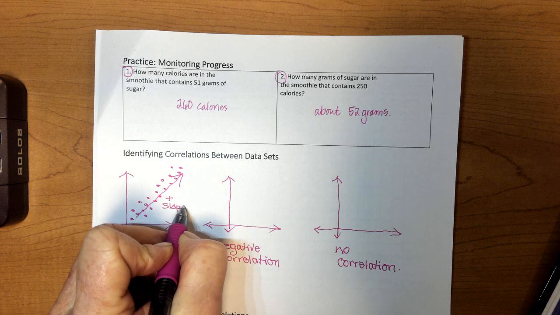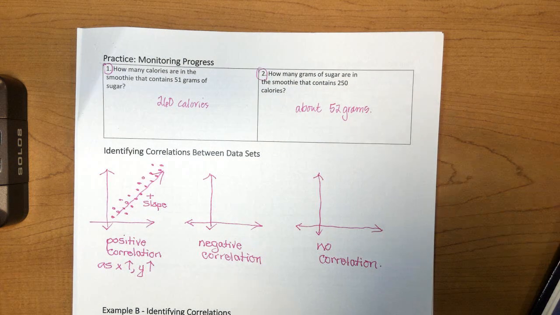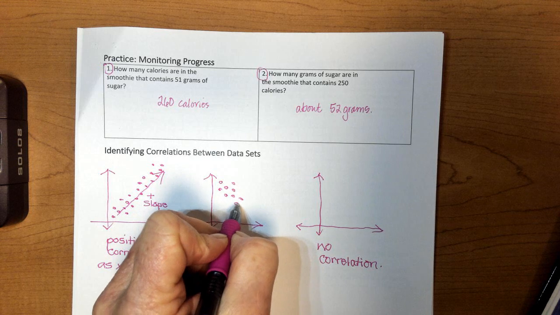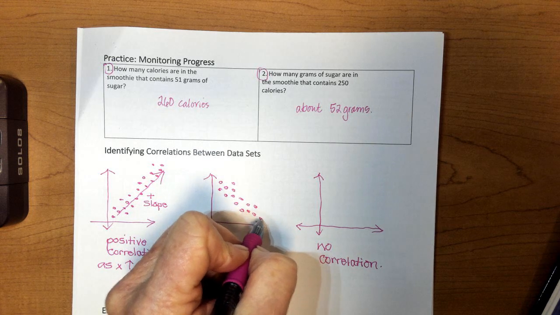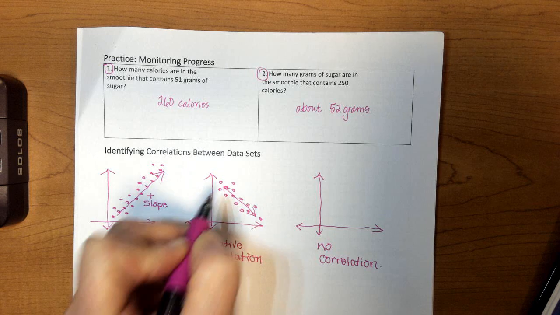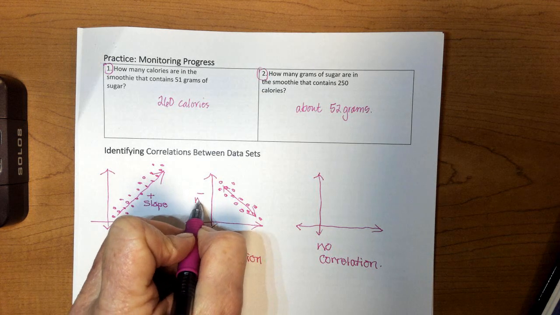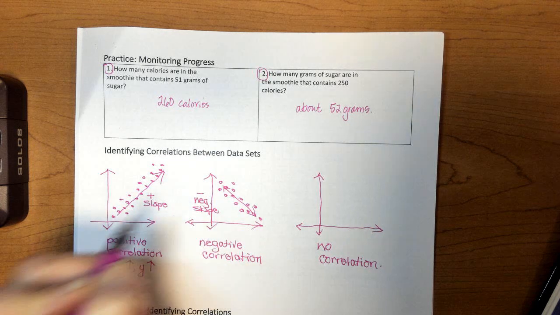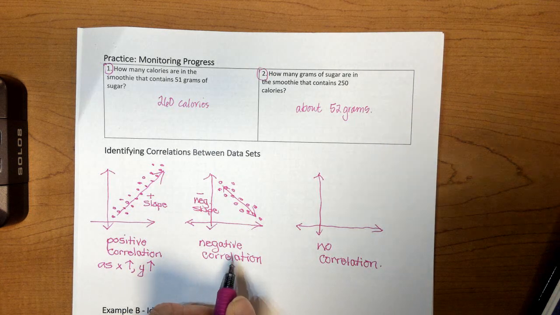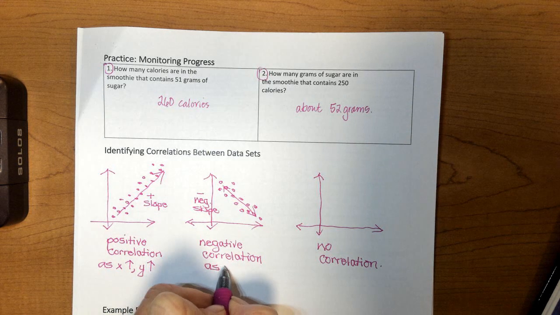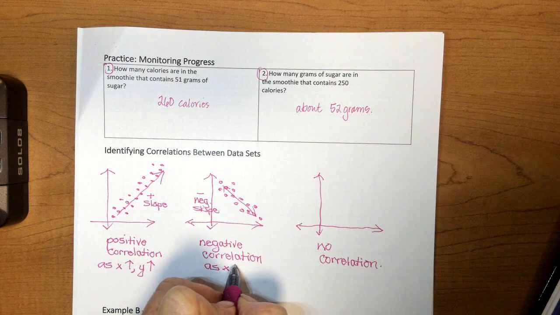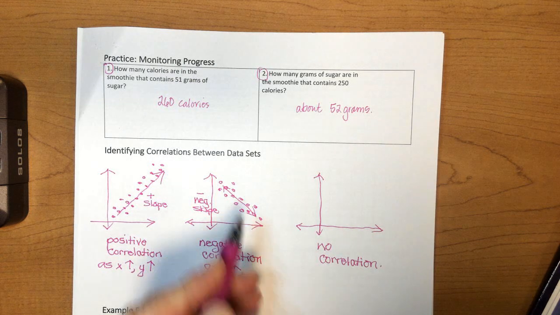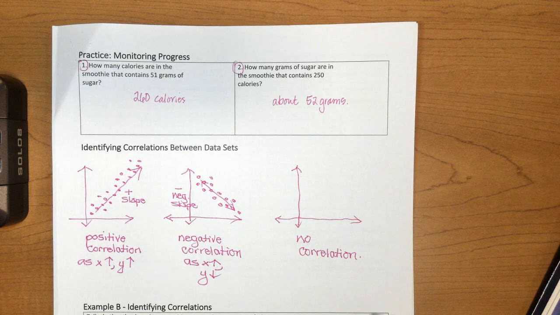You can also look at this as a positive slope. That could help you. So thus, a negative correlation is when, if I'm thinking about slope, then I could say that my line is negative. So I've got a negative slope. And a negative correlation is as x increases, y decreases. So you can see the trend is going down.